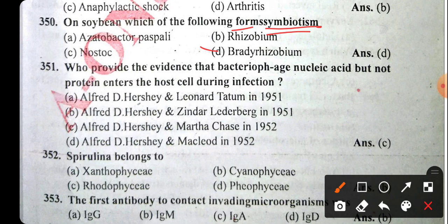Now the next question is: who provided the evidence that bacteriophage nucleic acid, but not protein, enters the host cell during infection? That is option number C, Alfred D. Hershey and Martha Chase in 1952. Option number C will be the right answer.